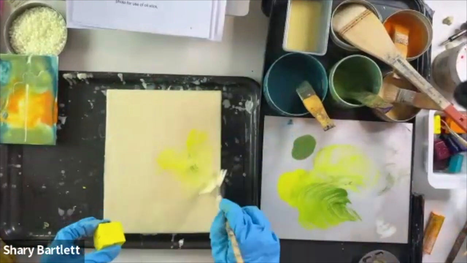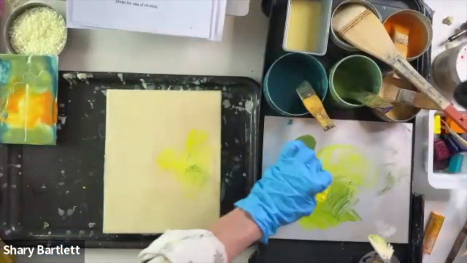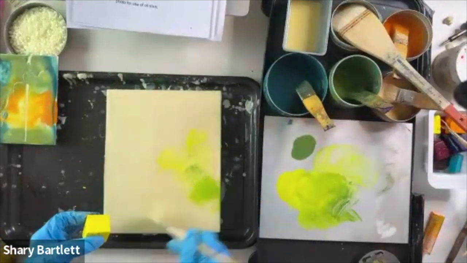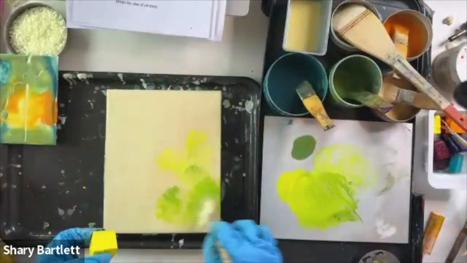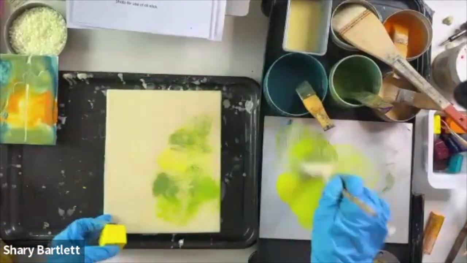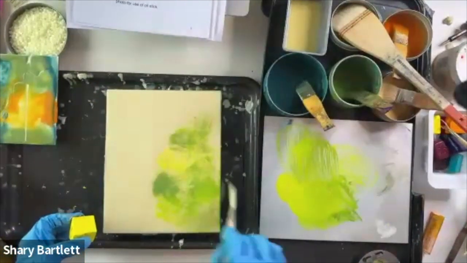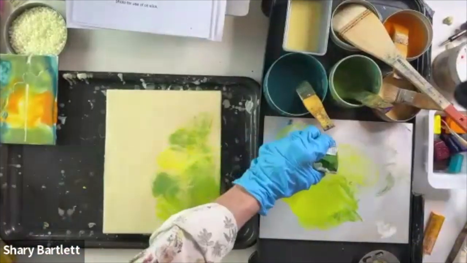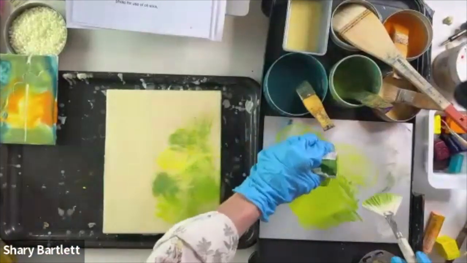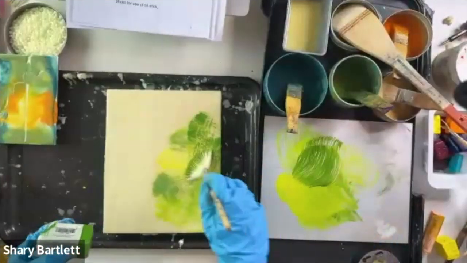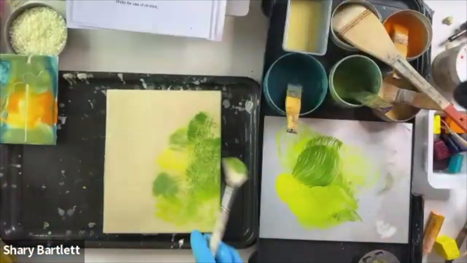And then I can mix those colors right on the anodized plate. So you can also see this beautiful surface texture that is possible with encaustic. And again, if I wanted, I could scrape away using those tools.